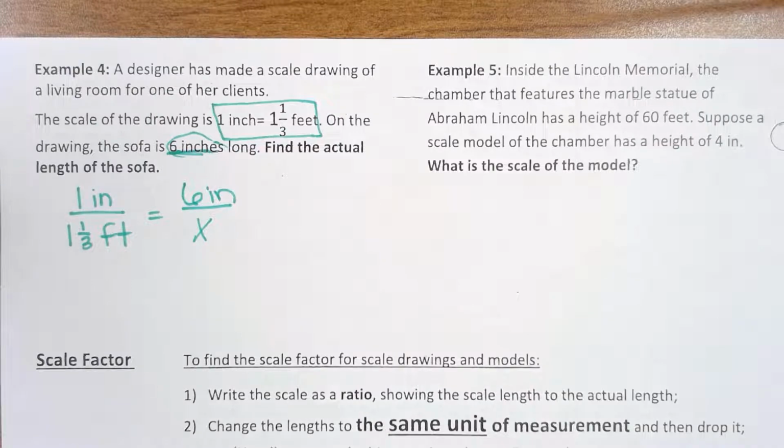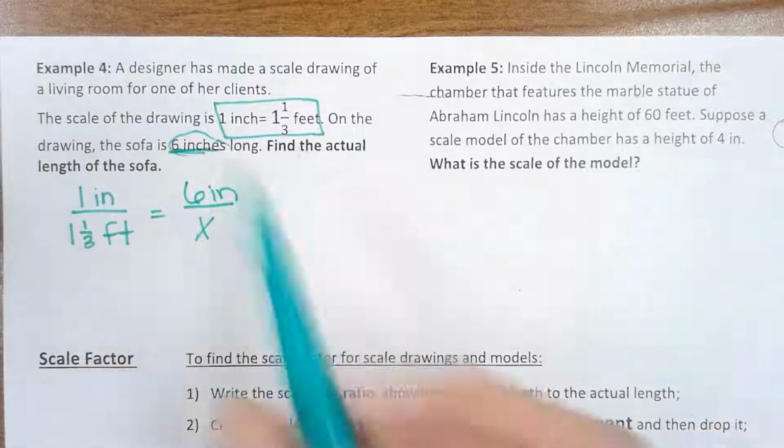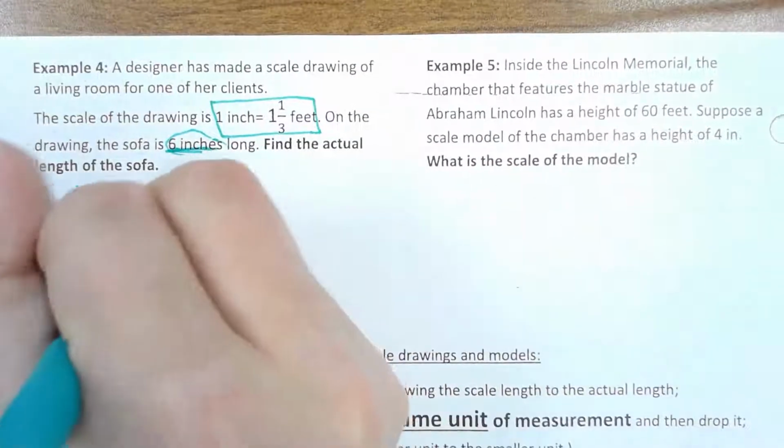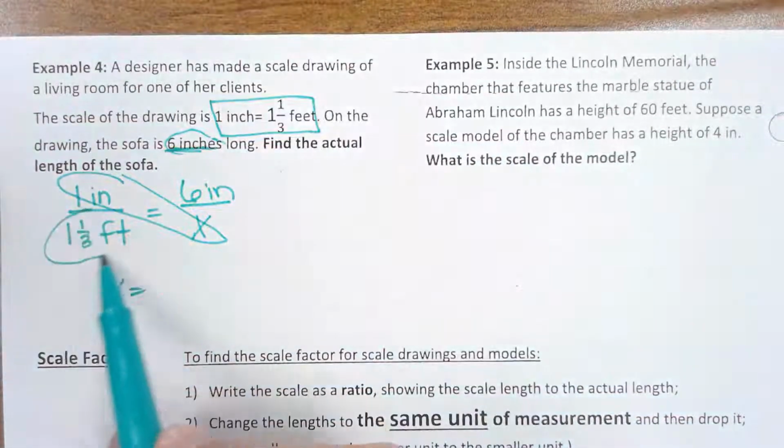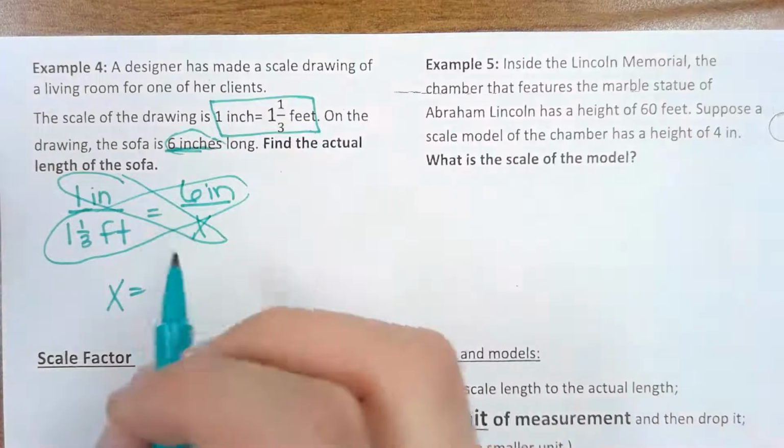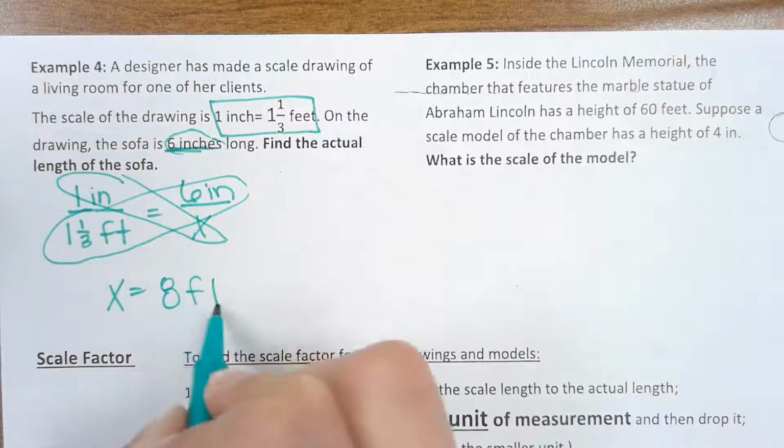So again, all that we do is cross multiply. 1 times x is just 1x, or just x. And then 6 times 1 1/3 will give me 8 feet.